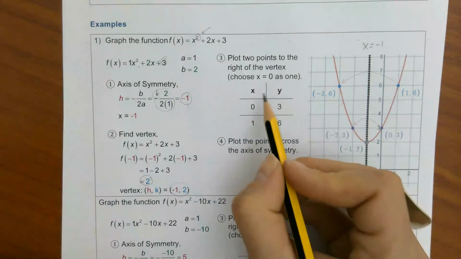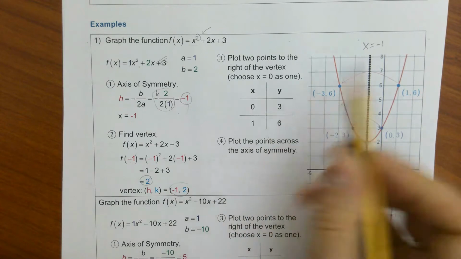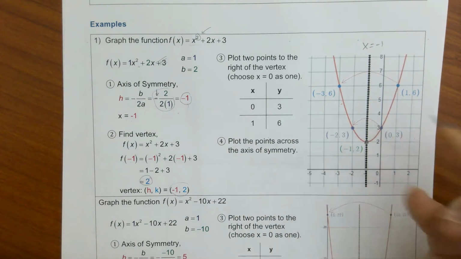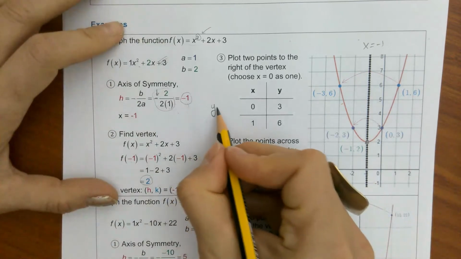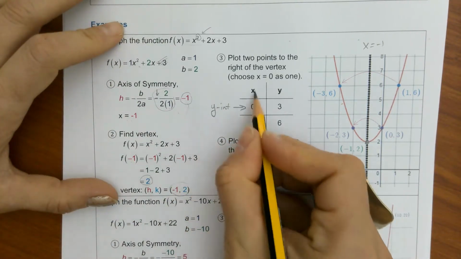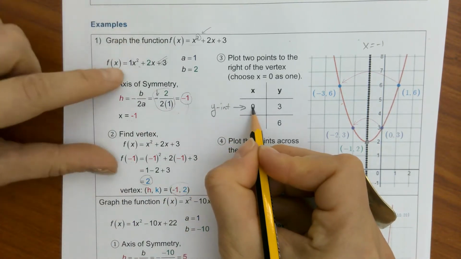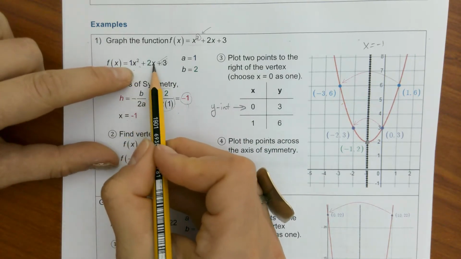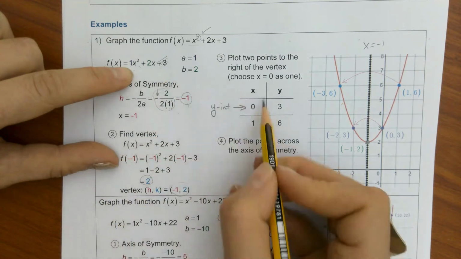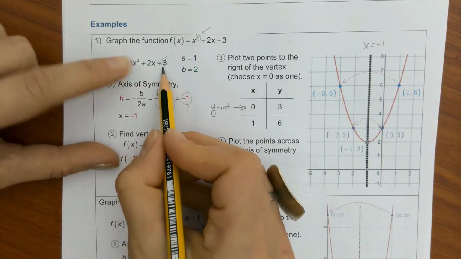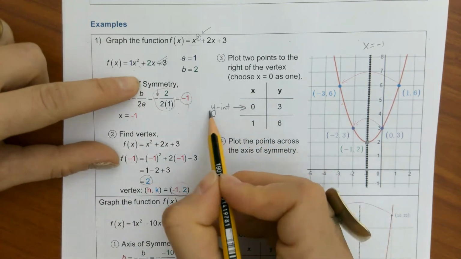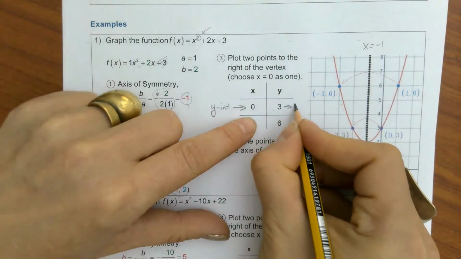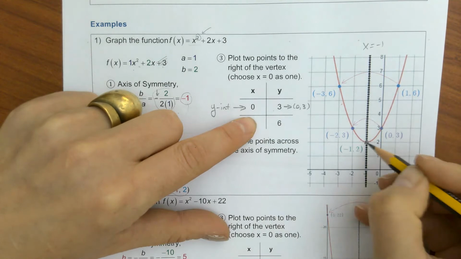Now I'm going to choose 2 points. I need 2 more points to graph my parabola. What's my easiest point? The y-intercept. So if x equals 0, if I put a 0 into here, well, 1 times 0 plus 2 times 0 plus 3, the answer is going to be 3. So this is my easiest point to choose. This is my first point, (0, 3).